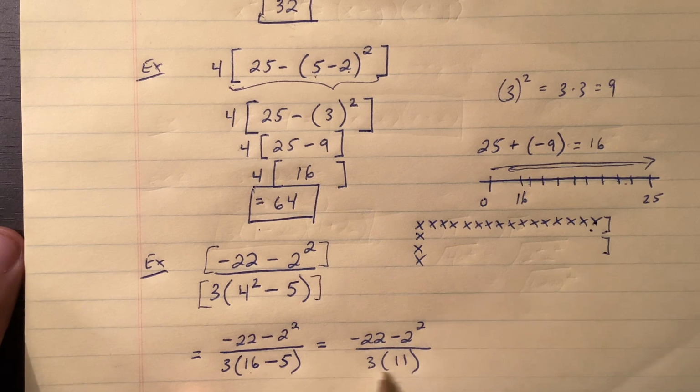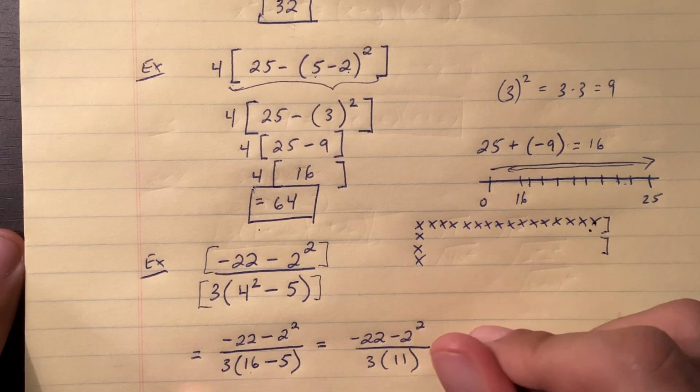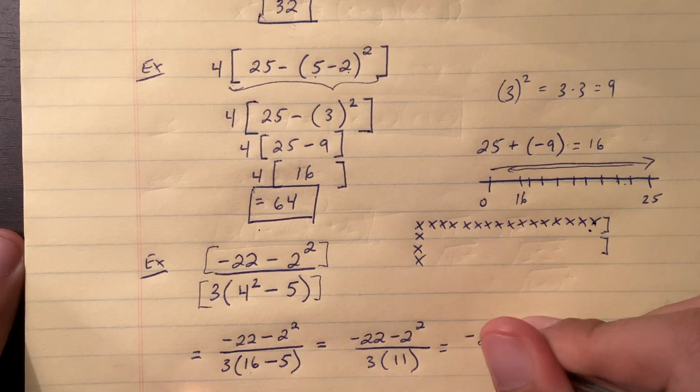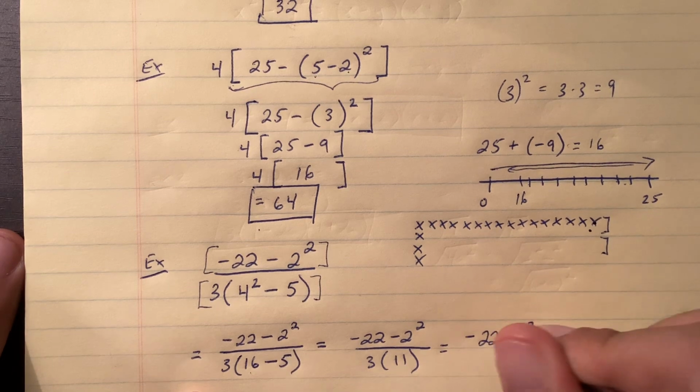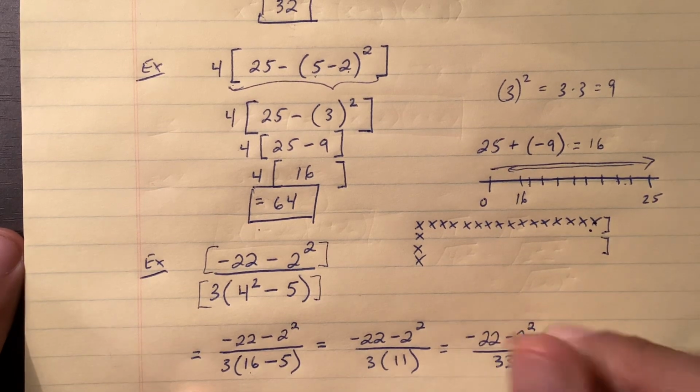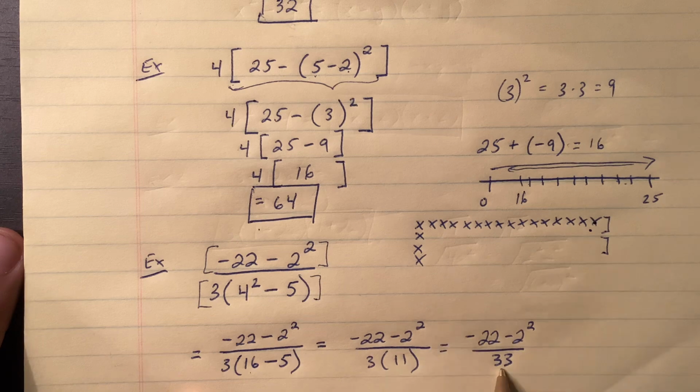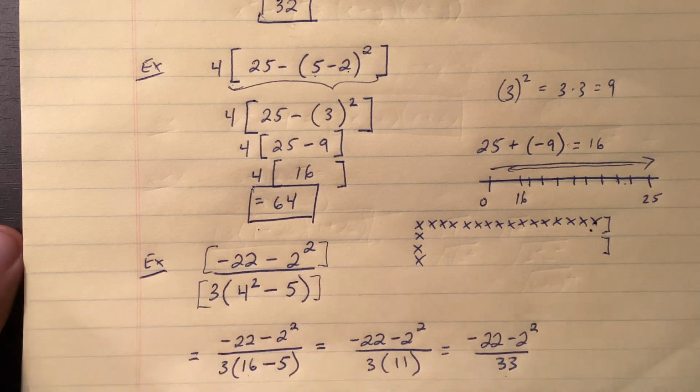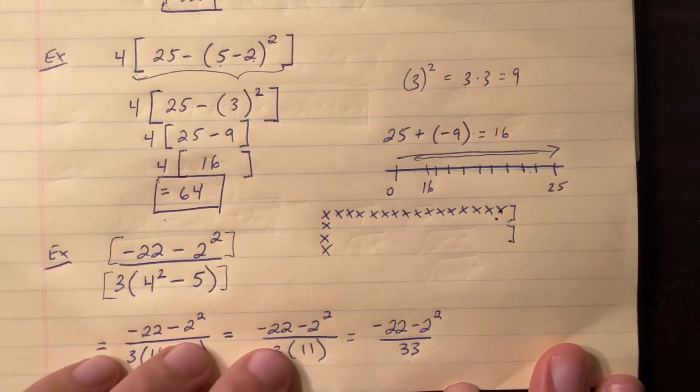Multiplication, 3 times 11. And since we started with the denominator, if you want to finish up with the denominator, that's fine. All right. There's nothing else that we can do with the denominator, so we're going to leave it as it is right now. Let's work on simplifying the numerator.